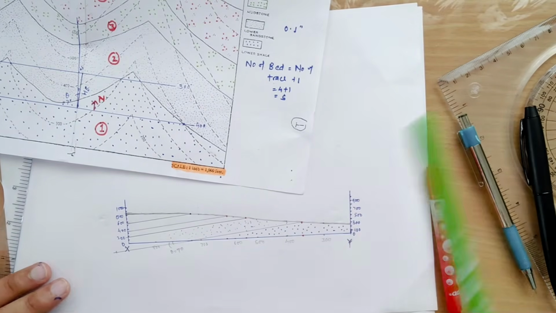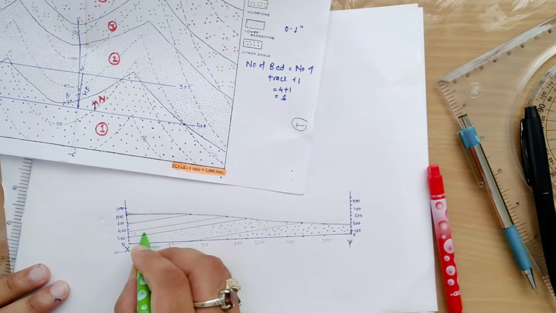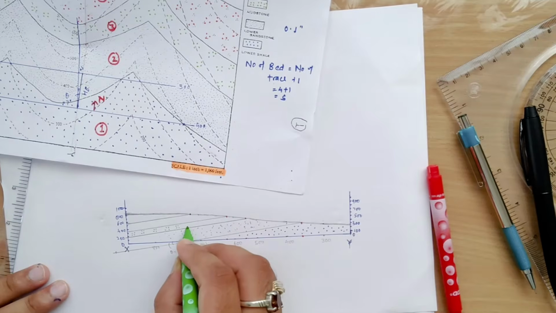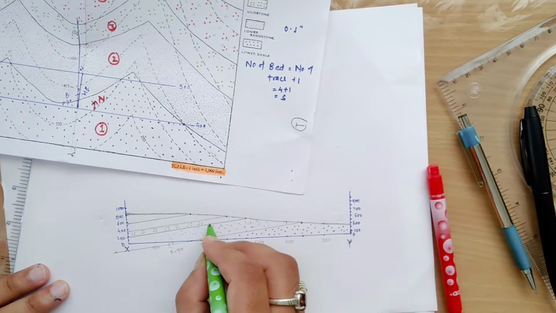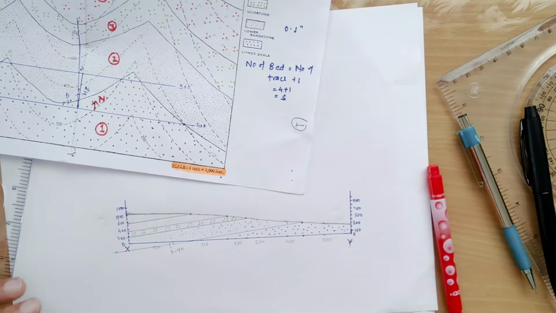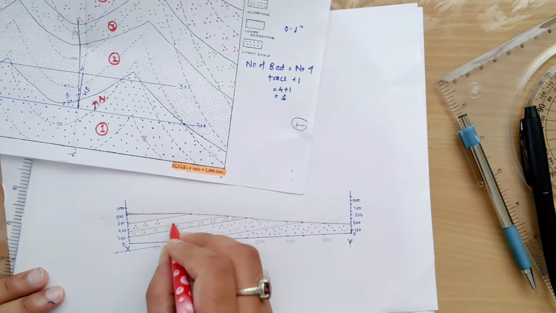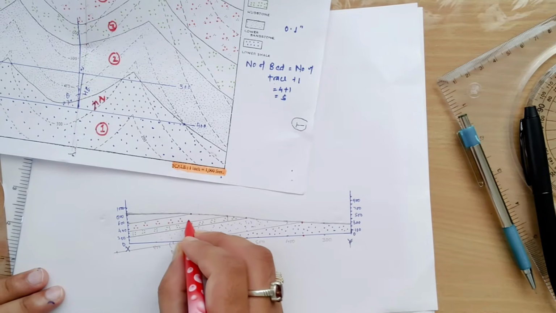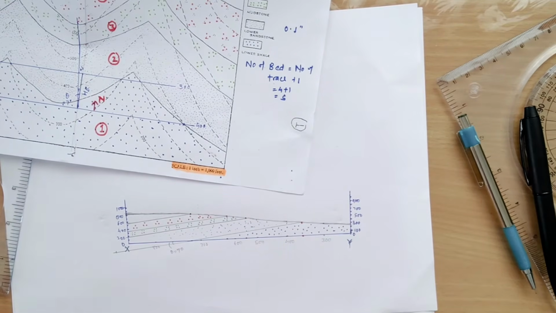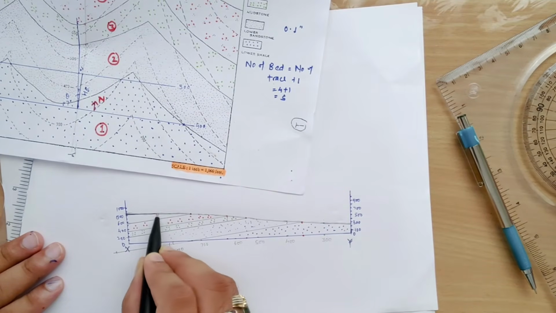And the third bed is mudstone, that is represented by this type of symbol in the map. Then the fourth is represented by triangular dots of red color. So this is bed number 4, and 5 is not having any symbol. So simply you draw a smooth line.